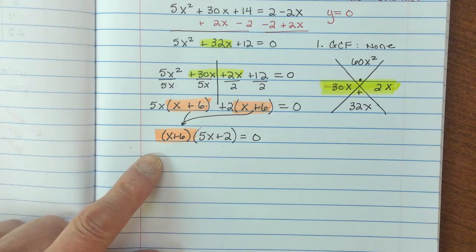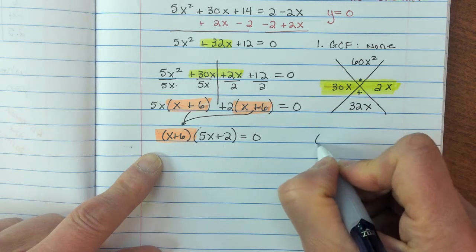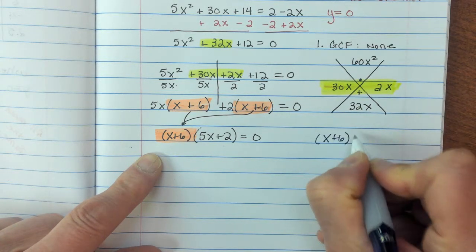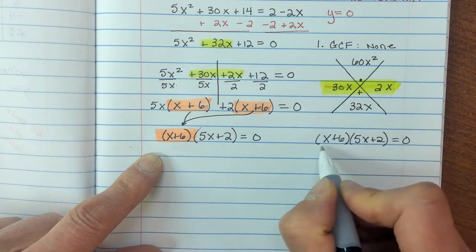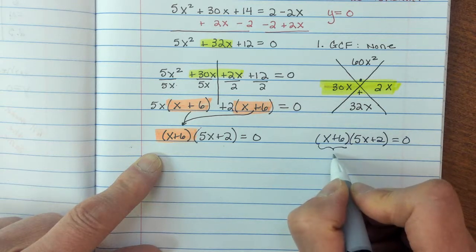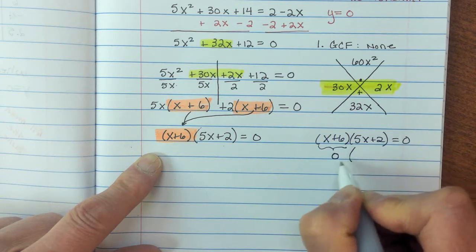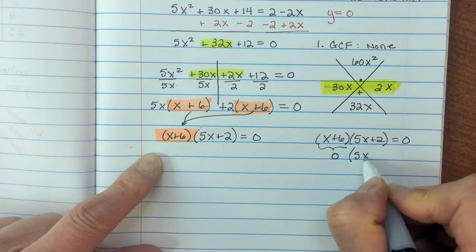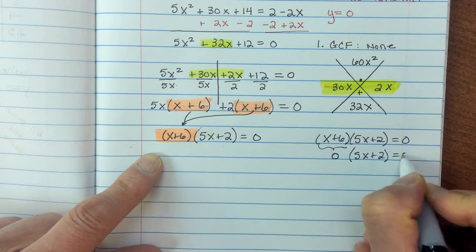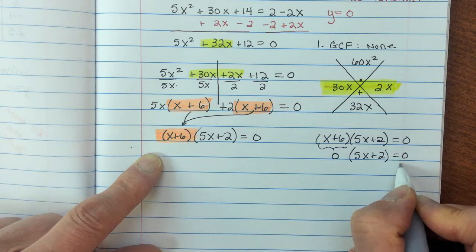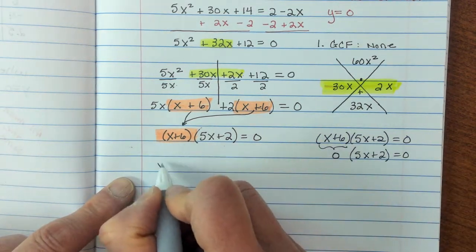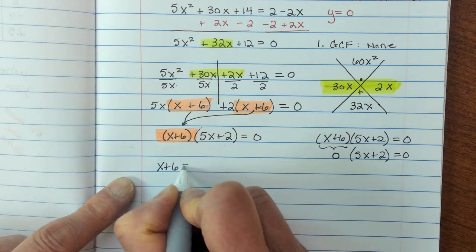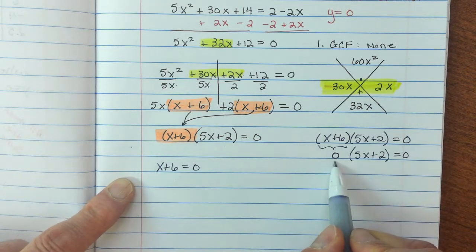So let me explain what we're doing here. I have x plus 6 times 5x plus 2. If I had some number for x here that made this 0, then that would be 0 times 5x plus 2 equals 0, and 0 times anything equals 0. So if I set my factor x plus 6 equal to 0, that would make that true.